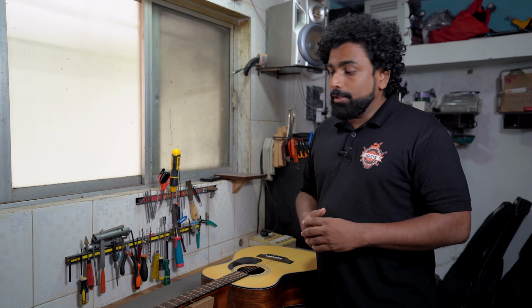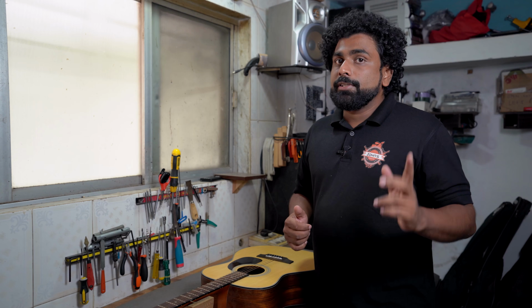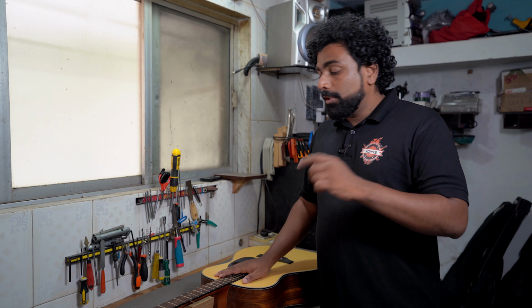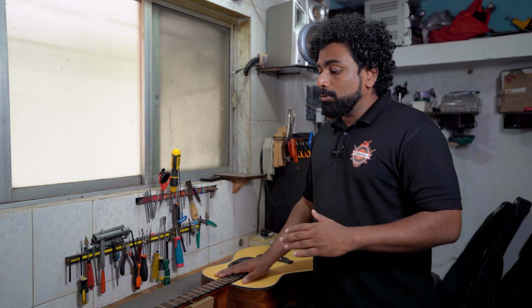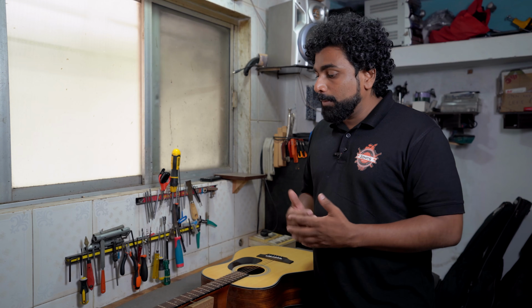So we have made another video on the effects of humidity on the guitar. If you click the eye icon, you can check how humidity affects your guitar. In today's video, we're going to check out how to adjust a high action or a low action so that the guitar becomes optimum to play.